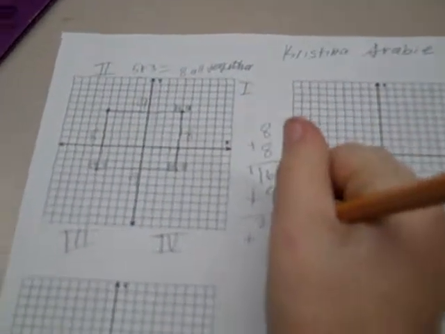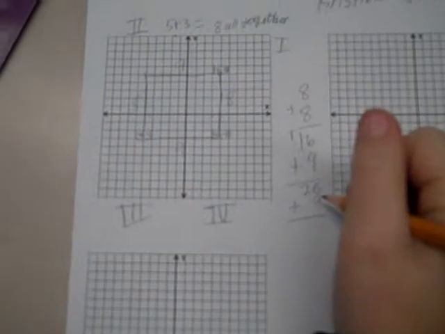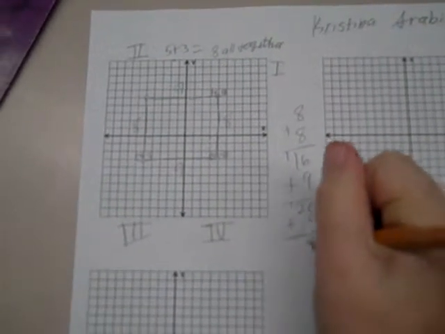So, what's my perimeter? 34. Thank you. Not square. Is it in inches? Units. It's in units, so it's just 34 units.